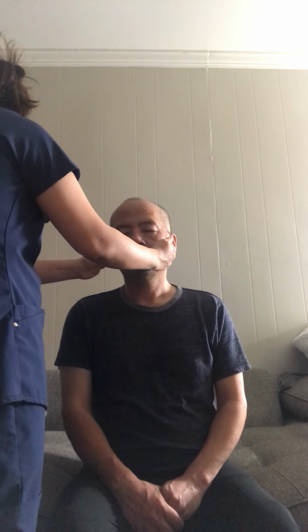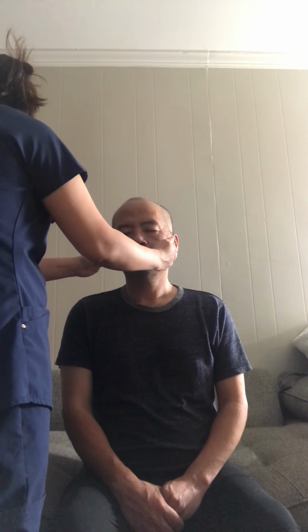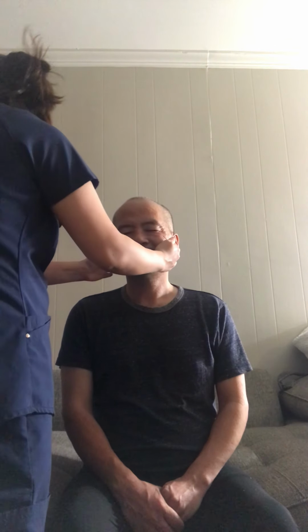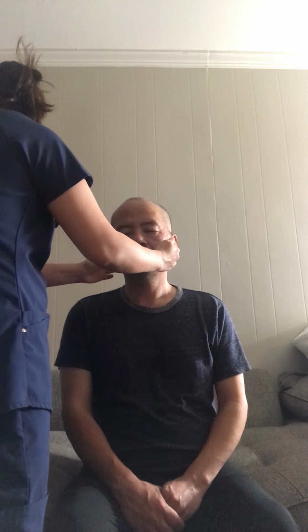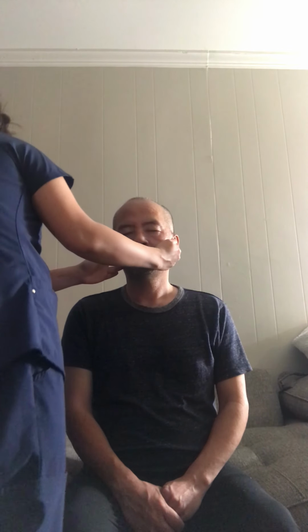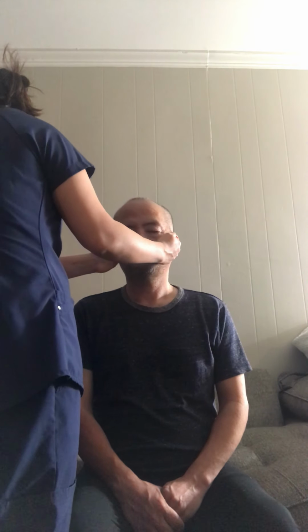And then I'm going to ask him to clench his teeth, grind his teeth. I'm going to feel for the temporal and the masseter muscle contraction, and basically that's cranial nerve 5, the trigeminal motor nerve. And the next thing I'm going to do is check his cranial nerve 5 for sensation.